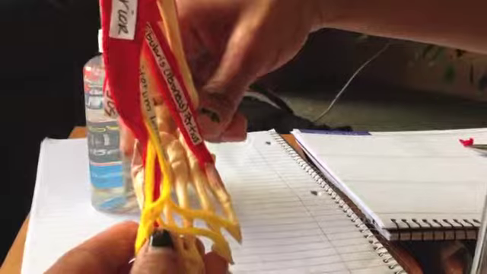The fibularis tertius will help evert the foot because it originates on the fibula, kind of on the medial edge over here, and then inserts on the first metatarsal.